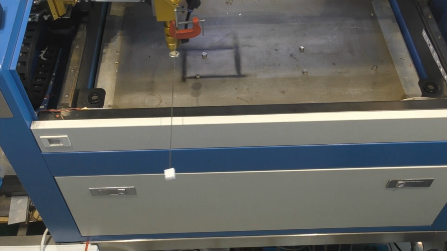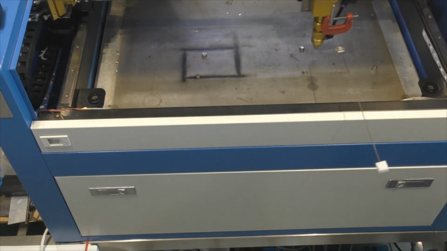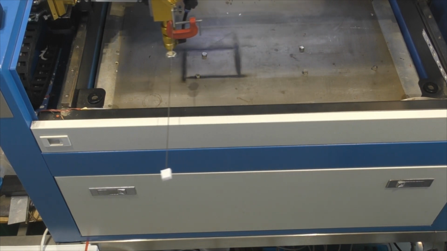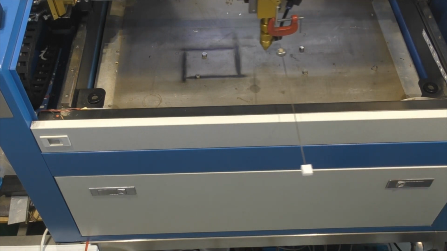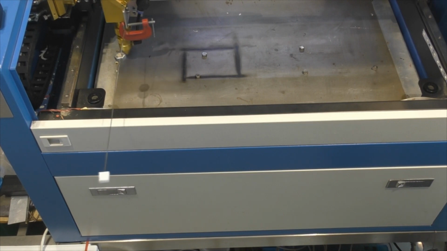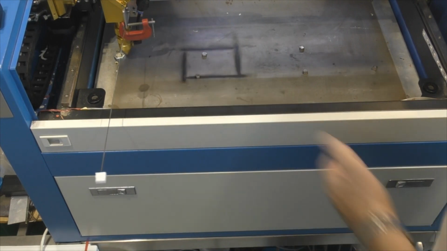Well, they're starting to go bonkers at 60 millimeters a second. 70 millimeters a second. Not much going on there, is there? 80 millimeters a second. Very little going on there. And also the sound is very smooth.